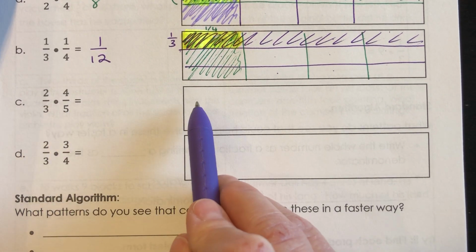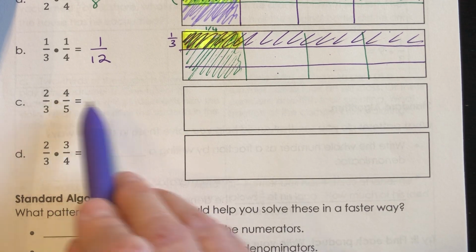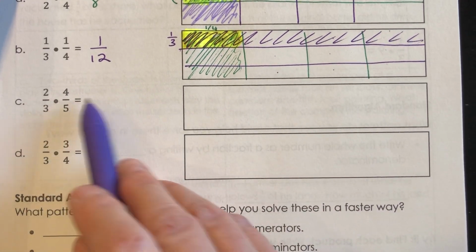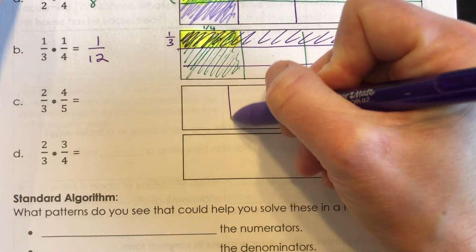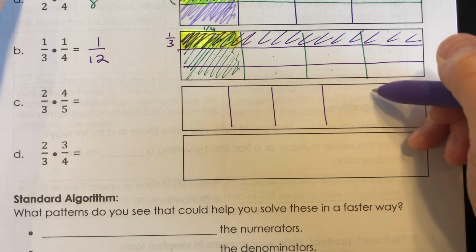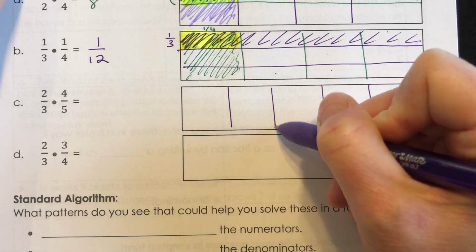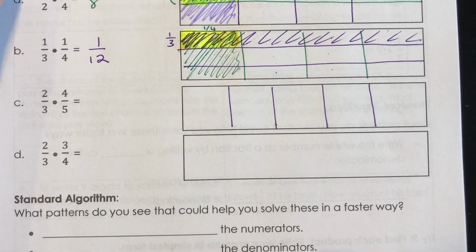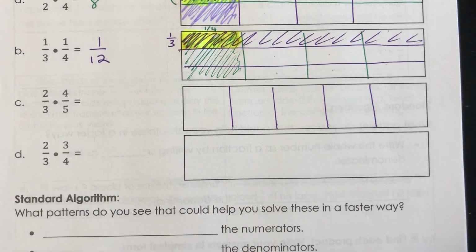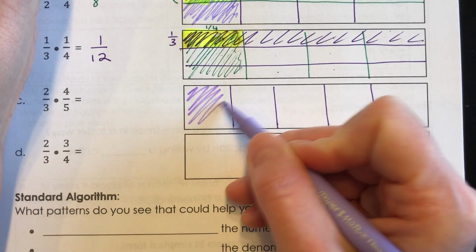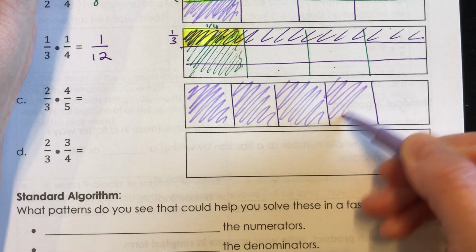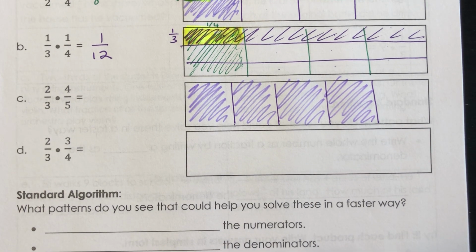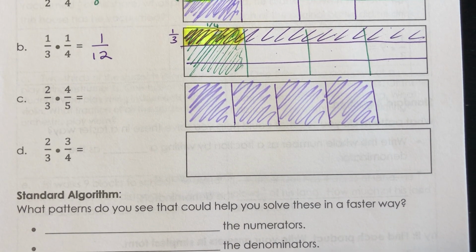First step, I'm gonna divide this into fifths and shade 4 of them because I want to show 4/5 across the top. So that means I need 5 sections here. 1, 2. Try to make them all the same size. 1, 2, 3, 4, 5. And 4/5 means I should have 4 of those shaded. 1, 2, 3, 4. And again, if this takes you longer than it's taking me, then pause it and get caught up. It's the beauty of the video.